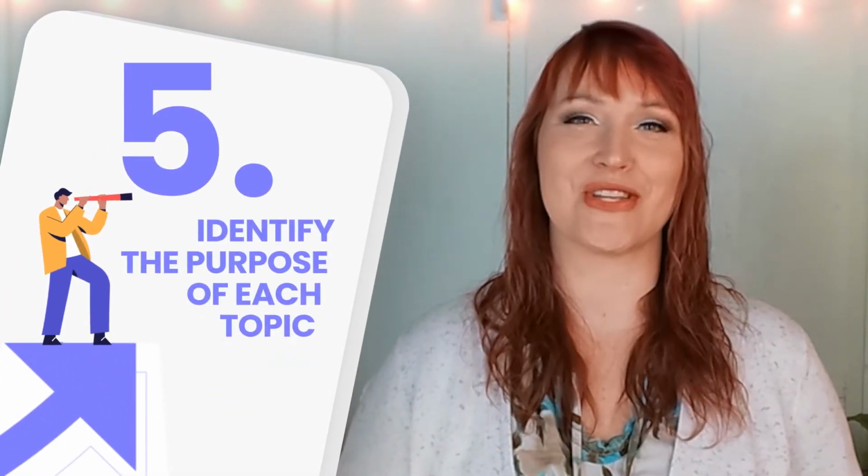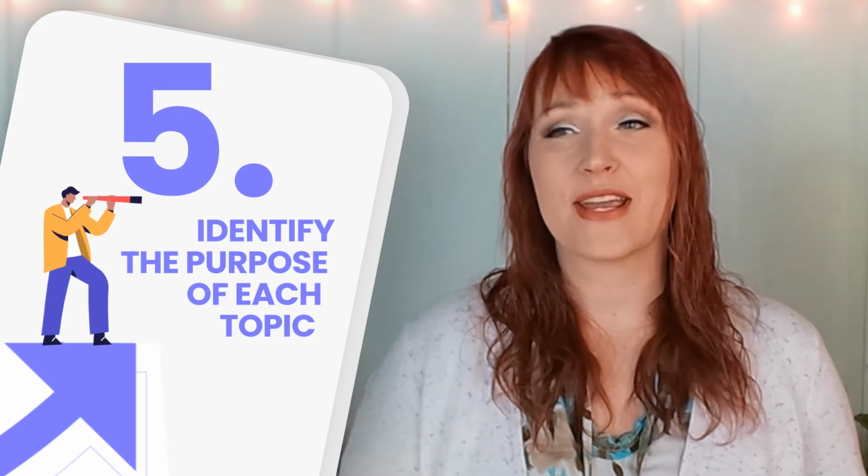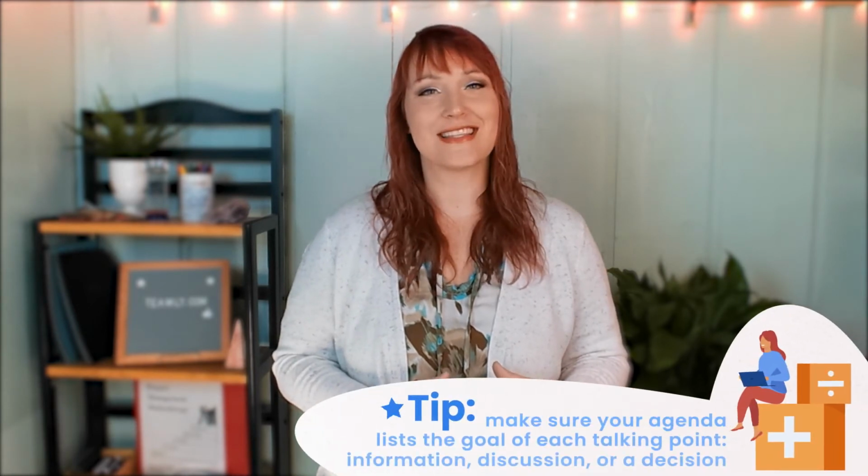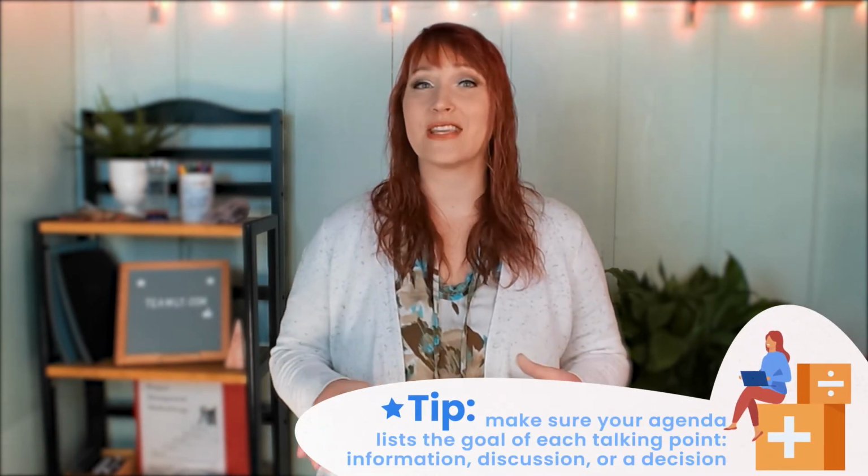Our fifth tip is to identify the purpose of each topic on your agenda. Is it to share information, have a discussion, or reach a decision on something? For the most effective meetings, you'll want to make sure that your agenda lists the goals of each talking point, whether it's information, discussion, or decision. This makes it clear to participants what type of feedback you're looking for so your meeting stays on track.